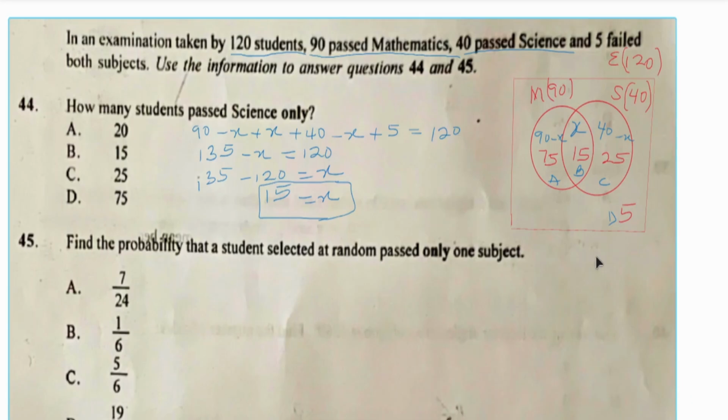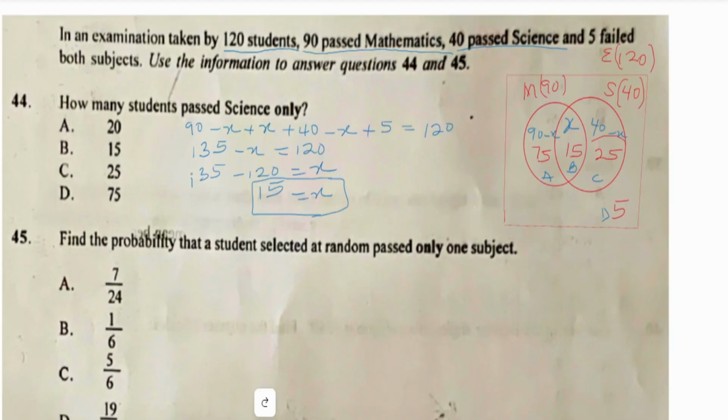So they say, how many pass science only? And science only, we have it here already. That is 25. So the answer is C.